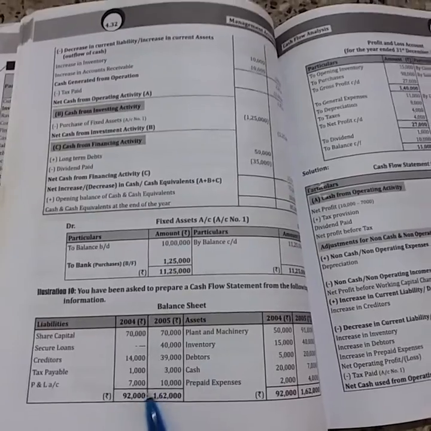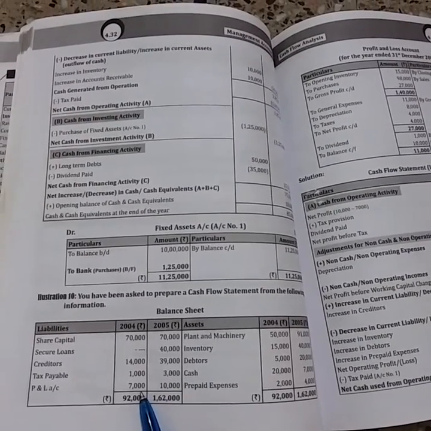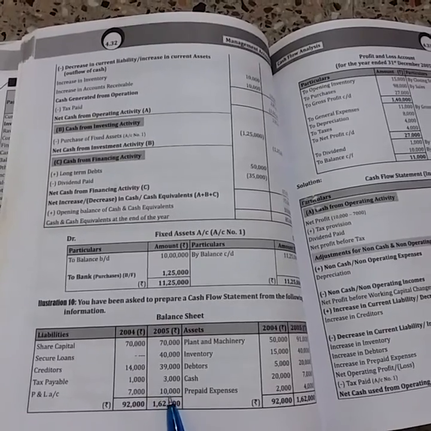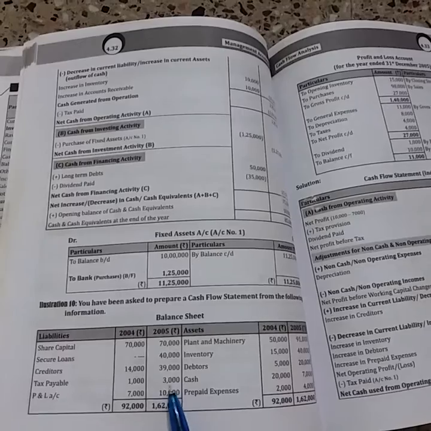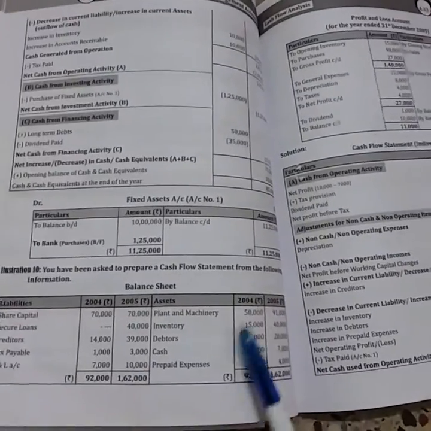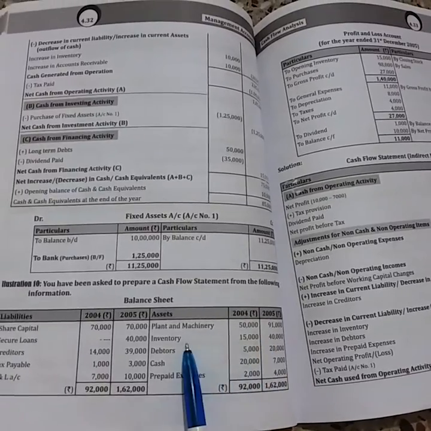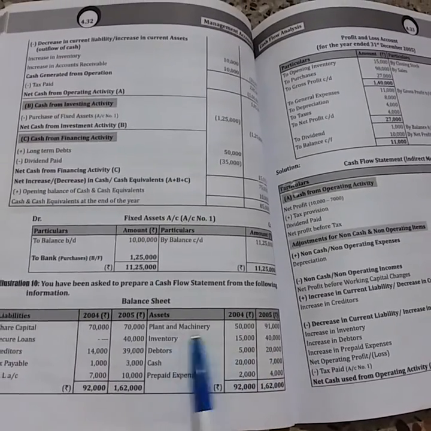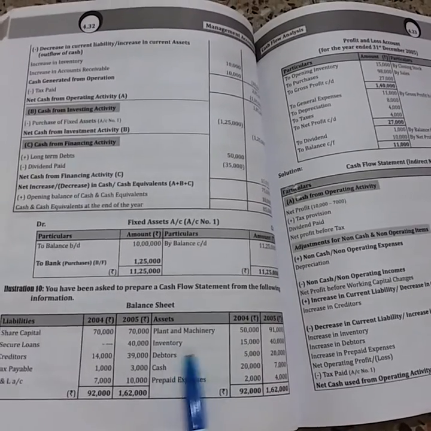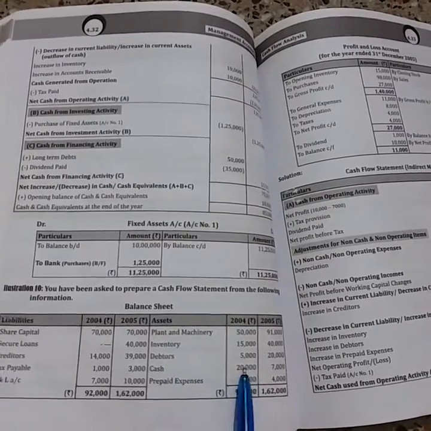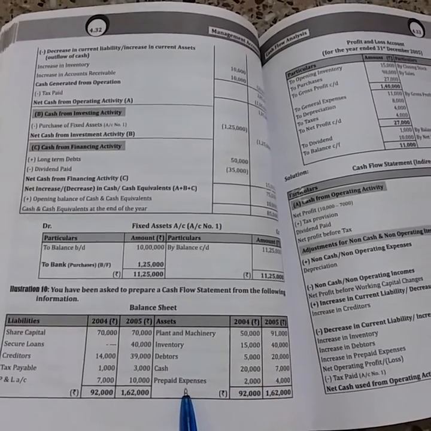So we need to prepare the provision for tax or tax payable ledger account. Profit and loss account is given. Current year 10,000, previous year accumulated profit is 7,000. So current year profit minus previous year profit gives you current year profit. Asset side, plant and machinery is given. Inventory is given. Plant and machinery comes under investing activity. Inventory, debtor are current assets. Opening balance of cash, closing balance of cash are given. Prepaid expenses is a current asset.